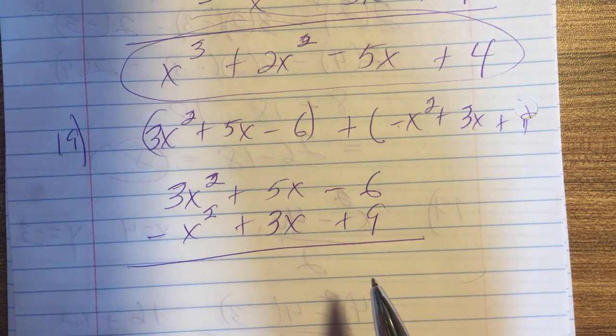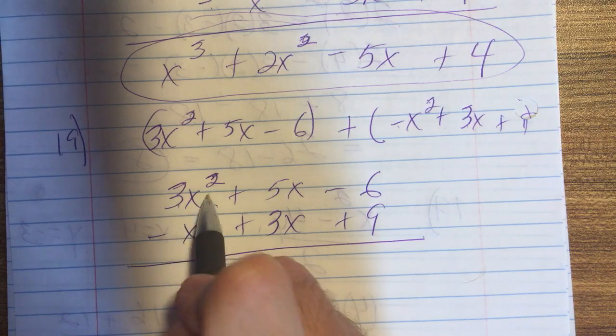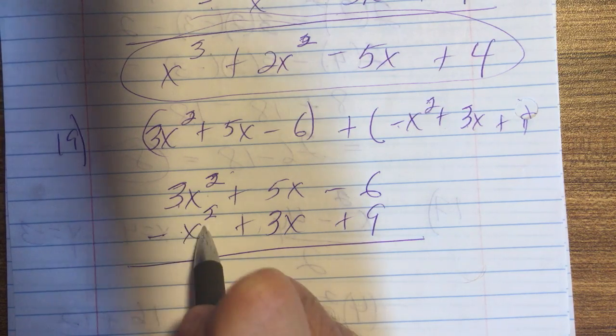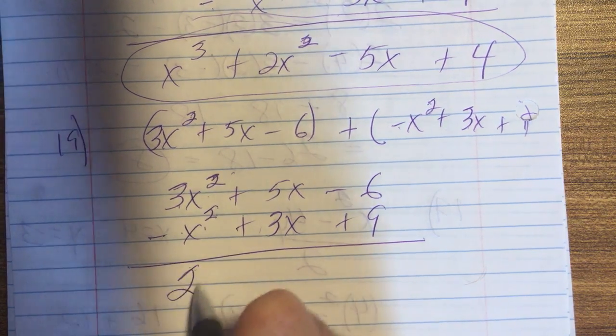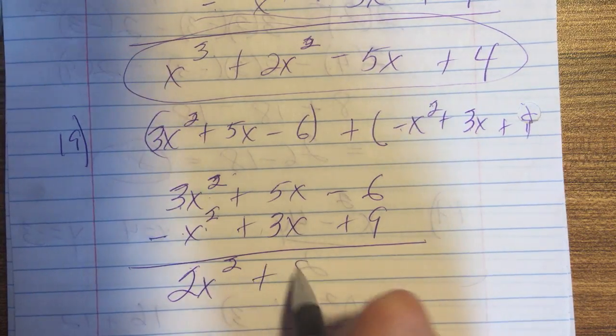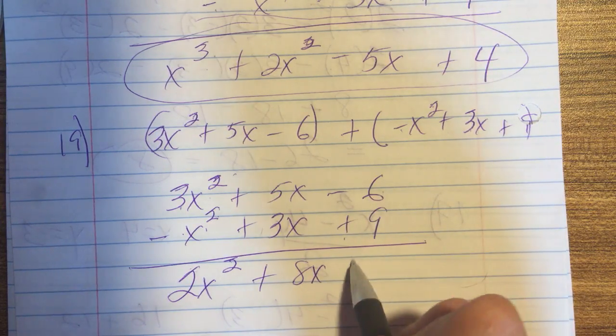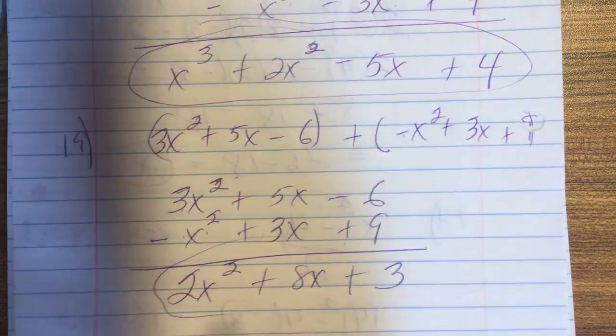As a reminder, like terms have the same variable and the same power, or exponent. So that's why I can combine 3x squared with a negative 1x squared to get a 2x squared. I could also combine 5x and 3x to be a positive 8x, and negative 6 plus 9 would be a positive 3. That's your expression.